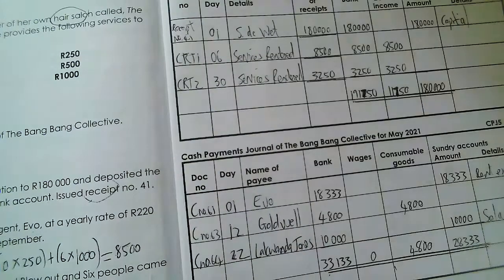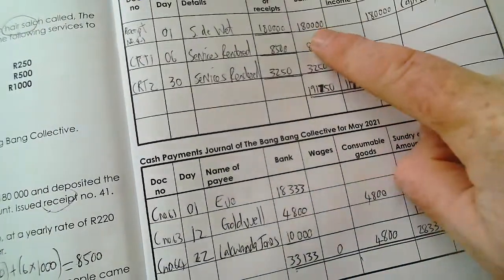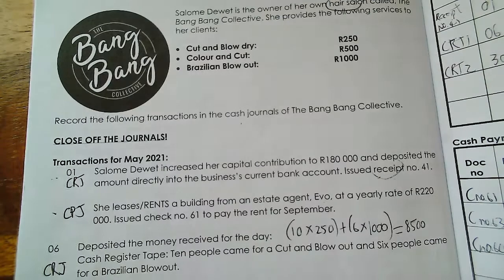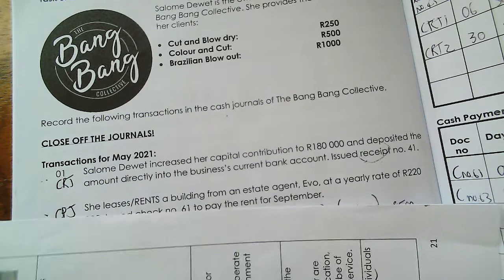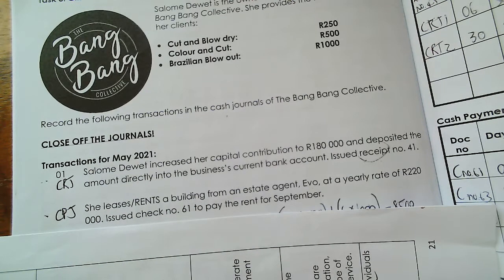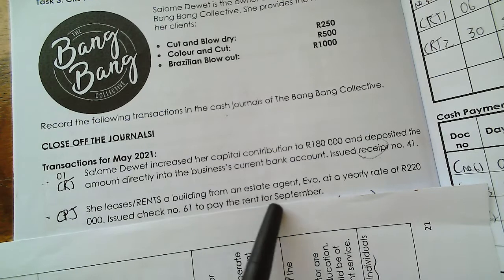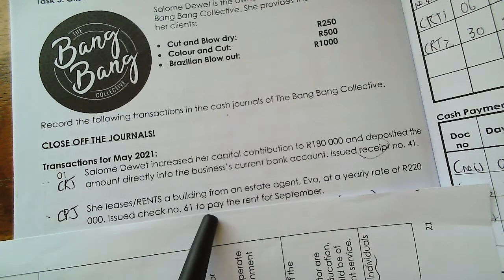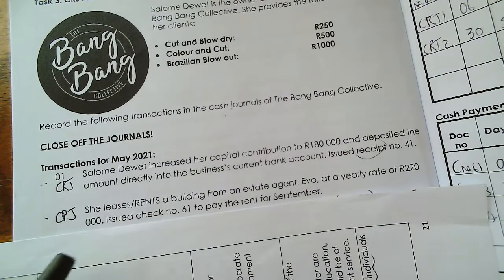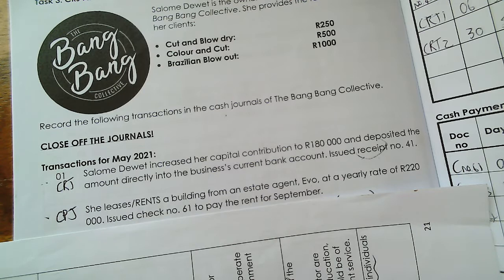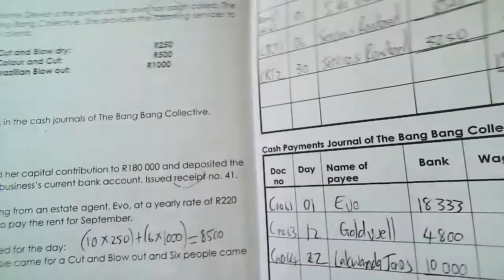We've got another transaction on the first, but it's in a different journal, so we can put that amount directly in the bank account. So we've got the second transaction. She rents a building from an estate agent, Evo, at a yearly rate of 220,000. Now we must remember she only has to pay the rent for September, and it's check number 61, and therefore you have to take the 220,000 and divide it by 12 to get one month's rent. That is why, and we're going to put it in the CPJ.